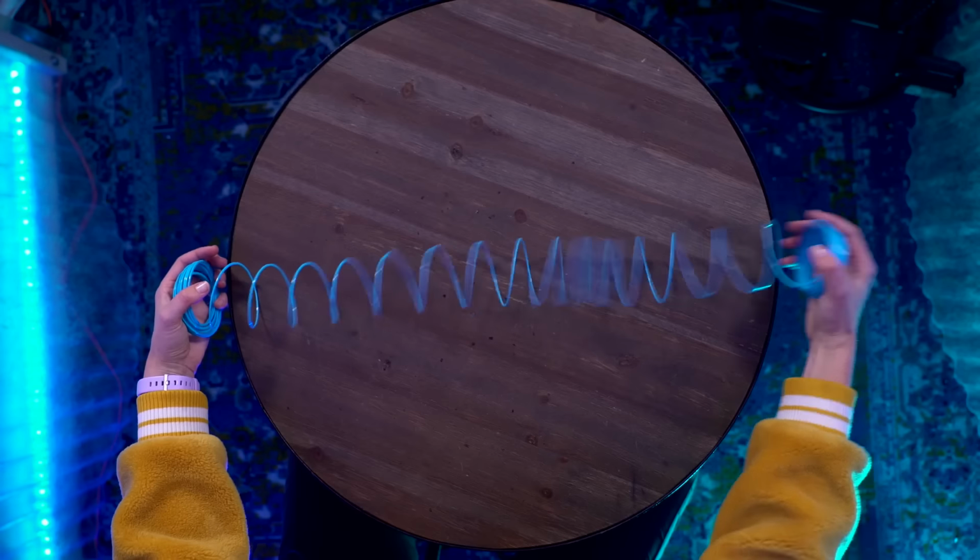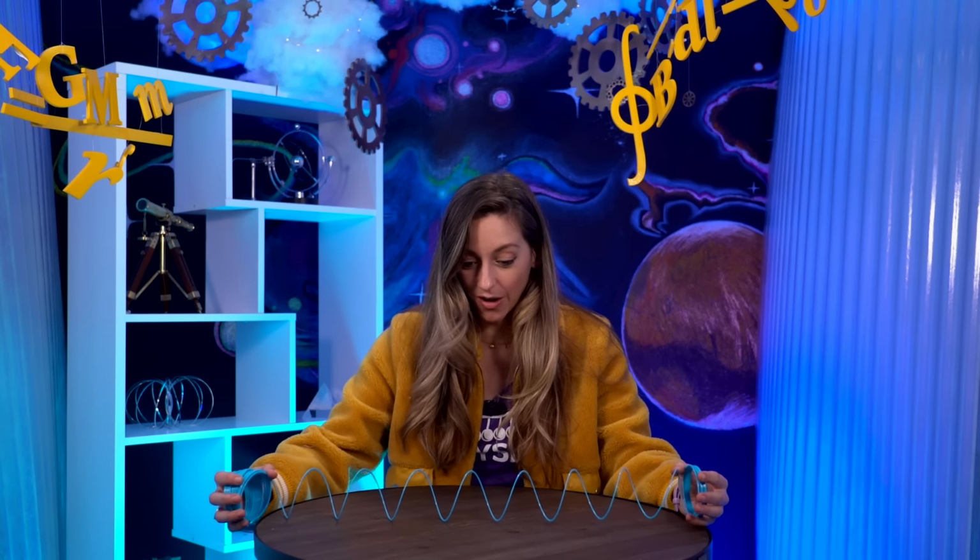Well, I could change the medium. I could change the slinky by stretching it out even more. I've got more on either end, so it's a little more stretched out. Check it out now. You can't even see how fast the wave moves down the end. It's like immediate. So hopefully by the end of this lesson, we're gonna understand why that works.